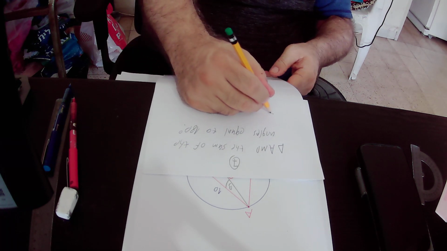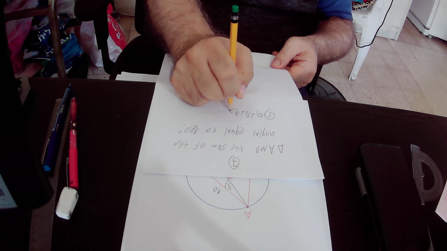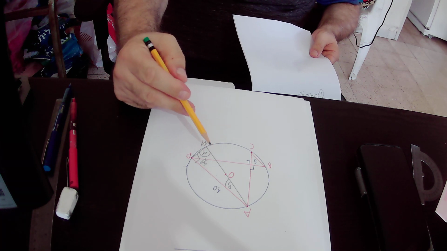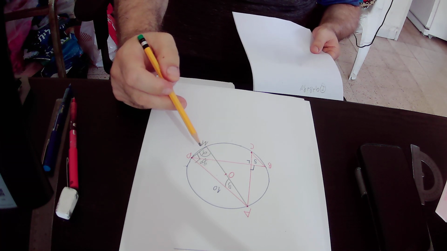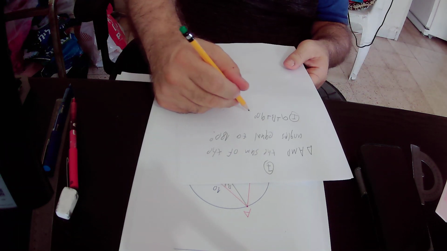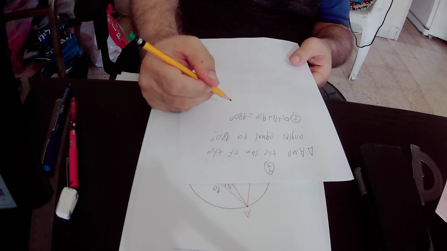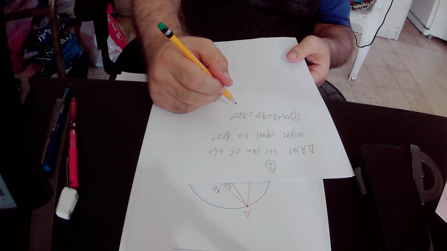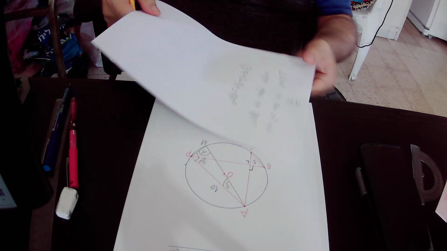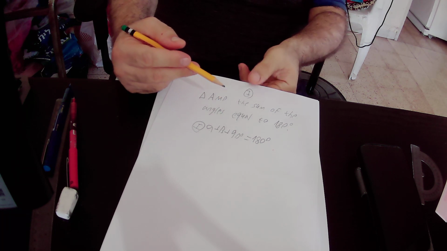Okay? Alpha plus beta plus 90 degrees, they are the angles in the right triangle AMD, and the sum of these angles equals 180 degrees. It is true for any triangle. In any triangle, the sum of the angles equals 180 degrees. Okay, so alpha plus beta plus 90 degrees equals 180 degrees.